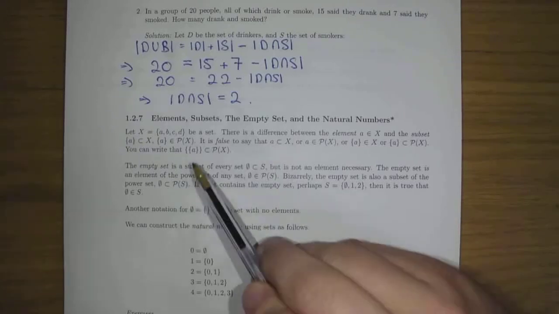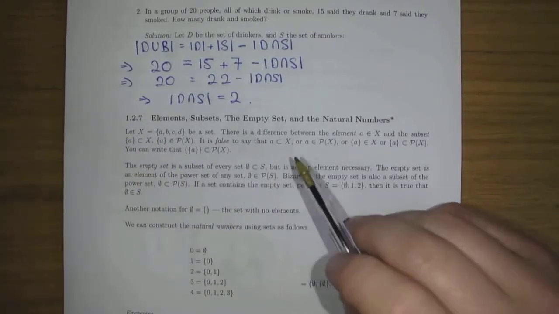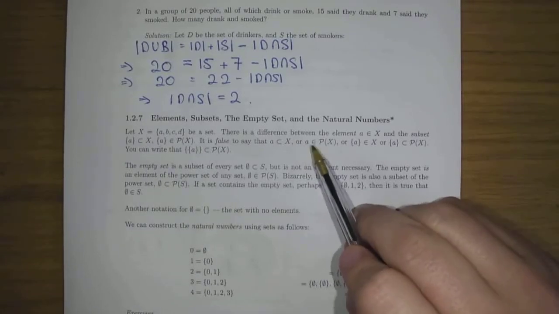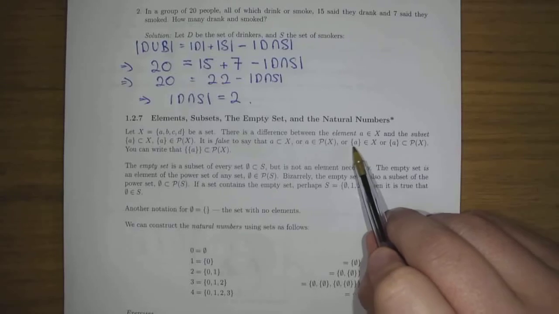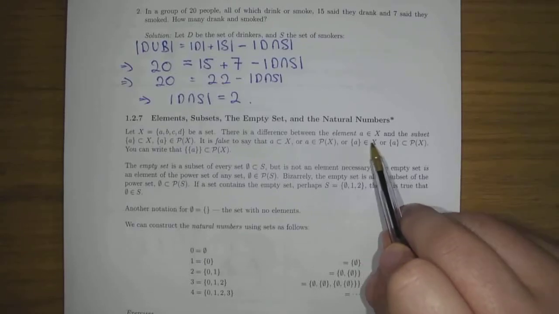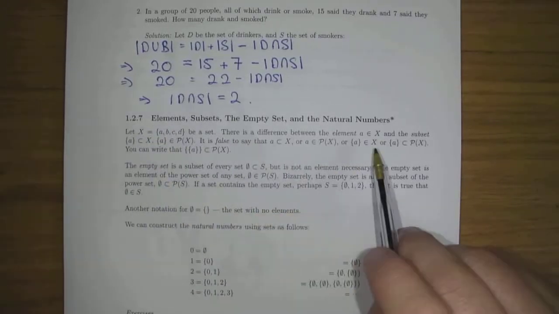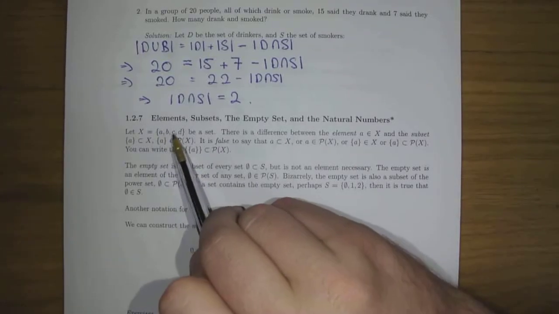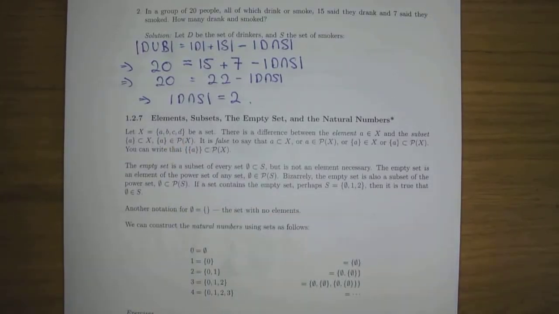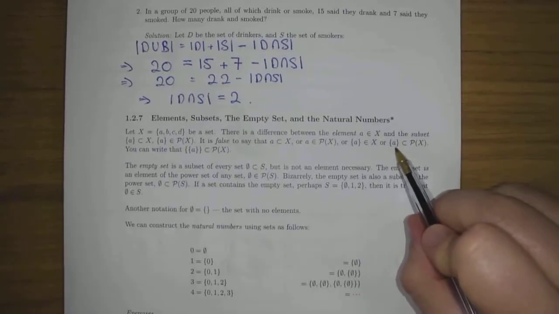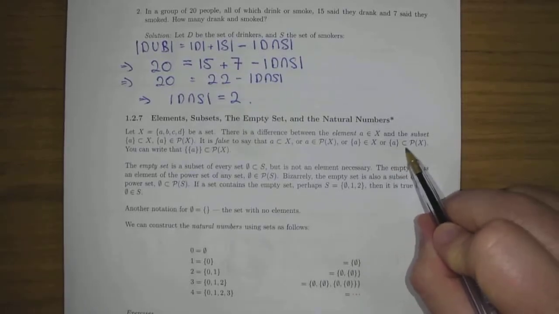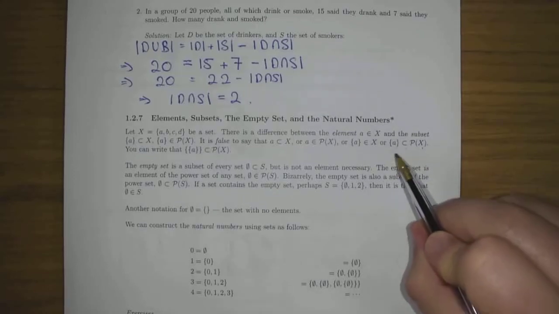It's an object. You need to put curly brackets around it. It's incorrect to say A is in the set of subsets, because this isn't a set. It's incorrect to say that the set containing A is in X. It's not. The only elements of X are A, B, C, D, and none of them are the set containing A.